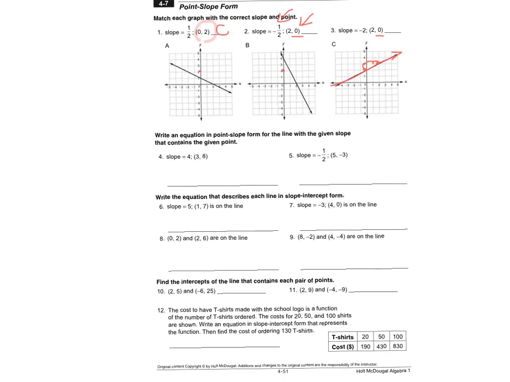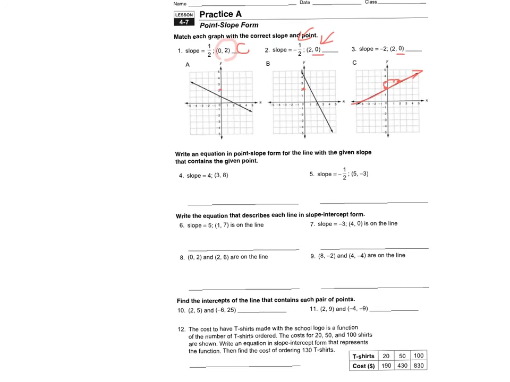Now, for numbers 4 and 5, all you're going to do is plug in these 3 numbers into this equation: y minus y1 equals m times x minus x1. So this is the formula you're using for 4 and 5. Replace the m with, oops, let me highlight. You're going to replace this, this, and this. That's all you're doing on 4 and 5.